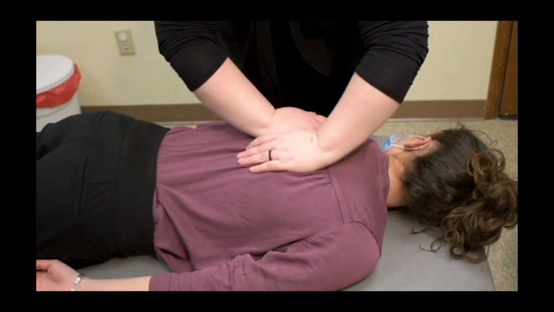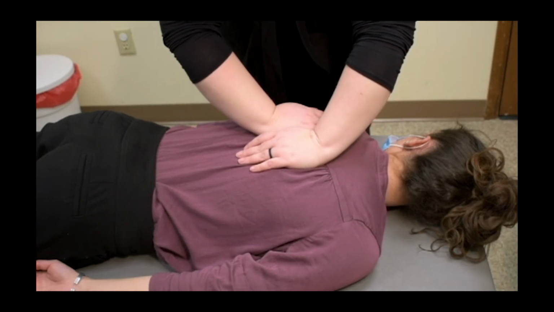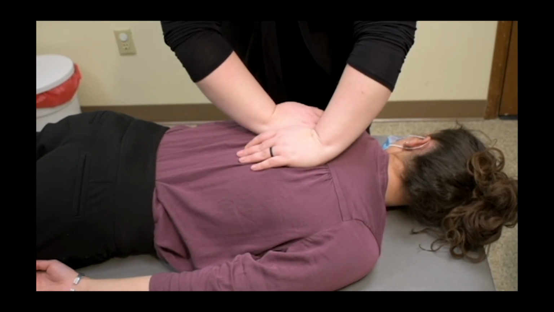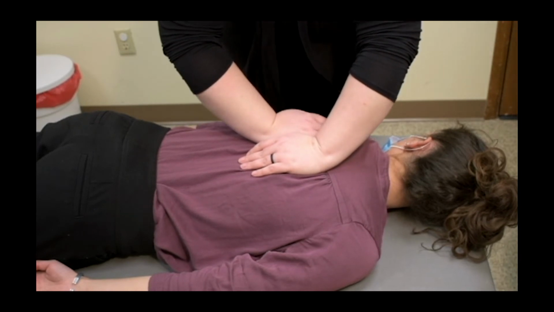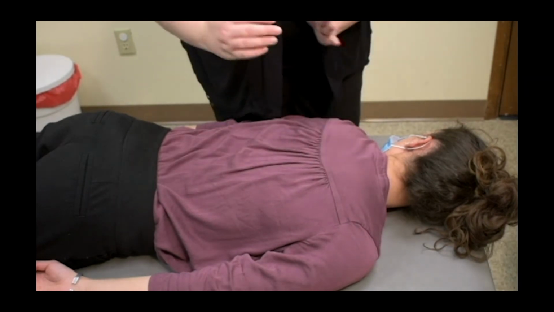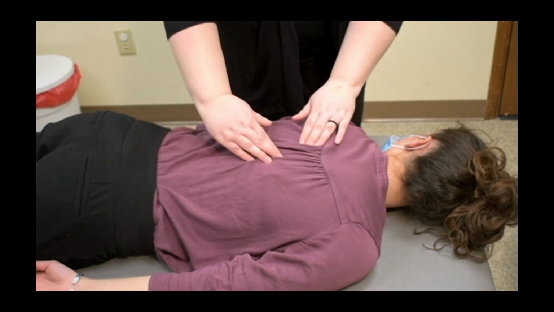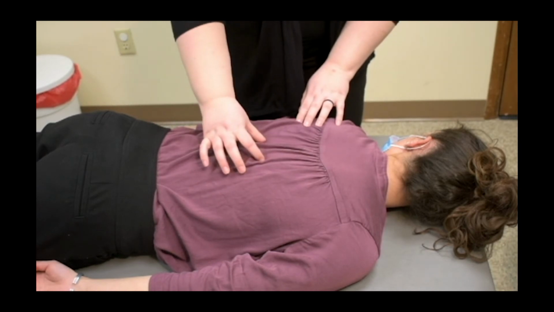Your other hand is going to go onto the other side. You're going to have them take a deep breath in, and as they breathe out, you're going to follow that down, and when you get to the end, you're going to twist. And ultimately then that should correct some of that posterior component and side bending component to give them realignment.